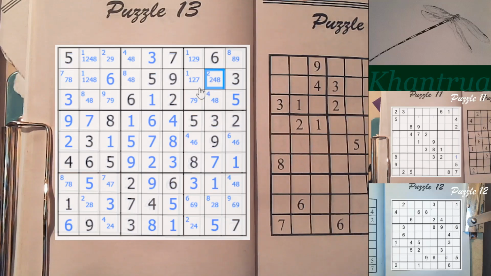Okay, so all the 2's are done now. And 9's right there, so this becomes a 7, which means that 9 only has one more place to go, which will go there, which will make this the 1. So the 1 will be right there, and this will be 4, right?